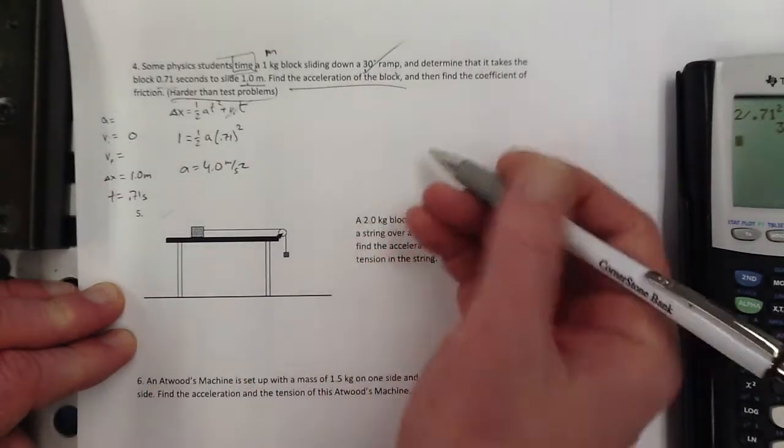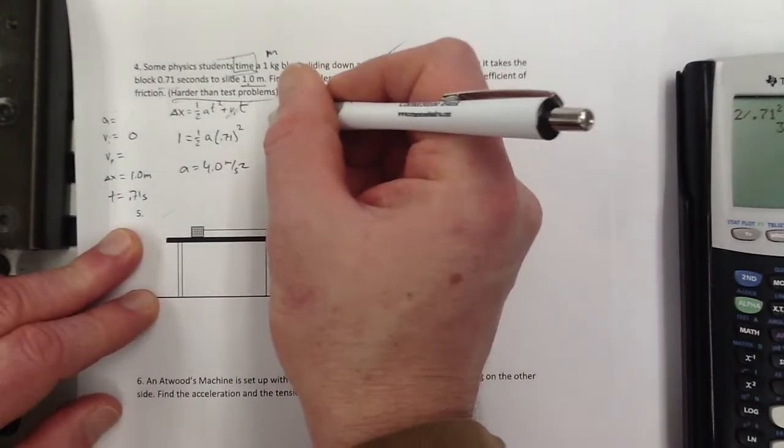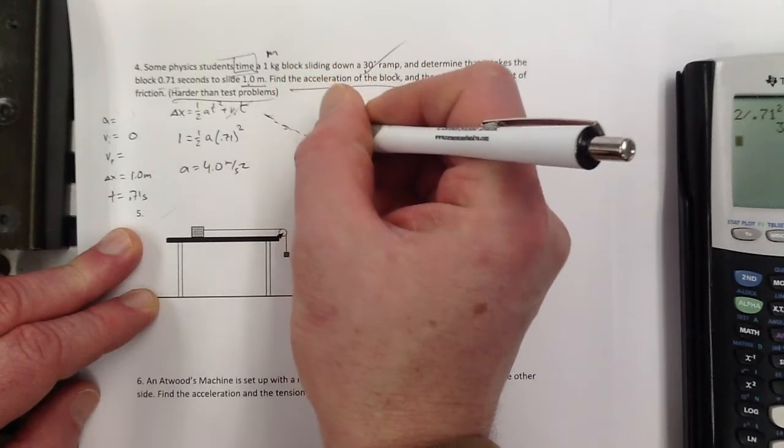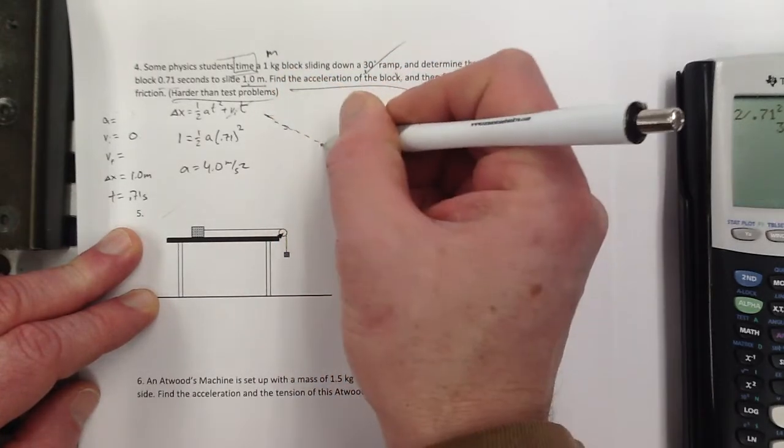Okay, now we've got it sliding down. Now I'm going to make my force diagram. This is my 30-degree ramp.